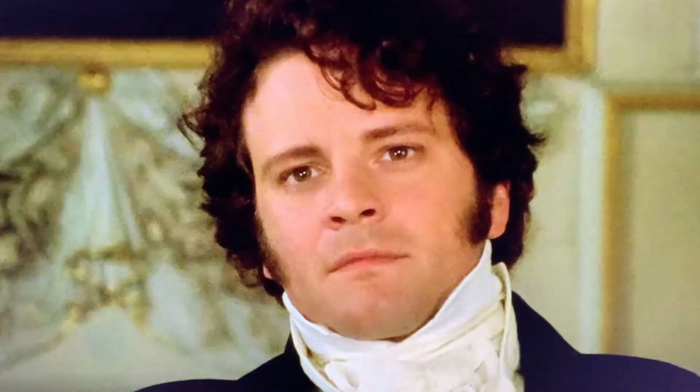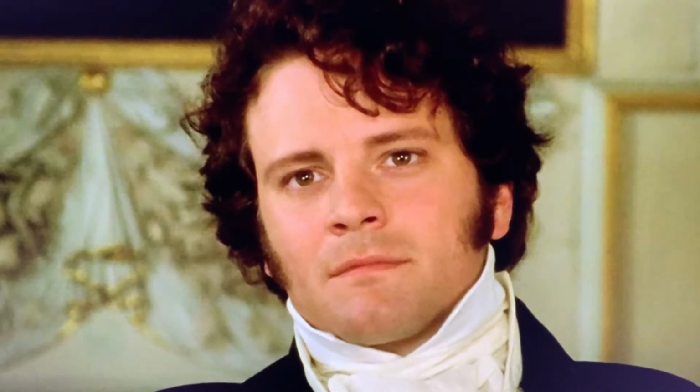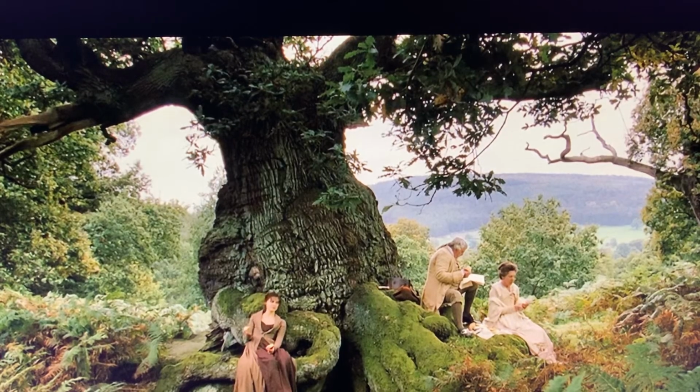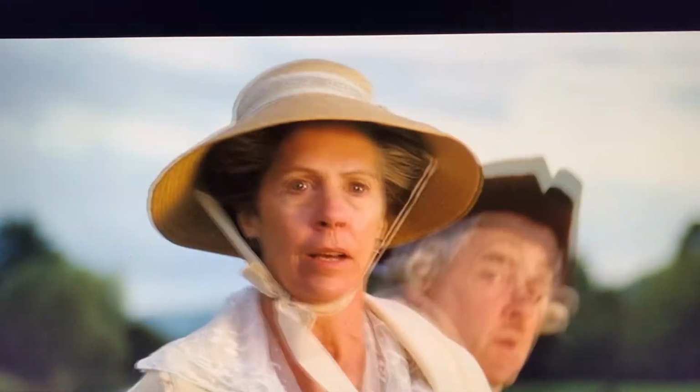But we don't see Aunt Gardiner advising about Wickham or about Lizzie's double standard. Those ideas are introduced in other ways. And it's not necessary for Aunt Gardiner to tell us that Darcy is in love with Lizzie because we get to see it for ourselves. In the Keira Knightley version, Aunt Gardiner's role is even more minimized. She really only shows up to take Lizzie to Derbyshire.